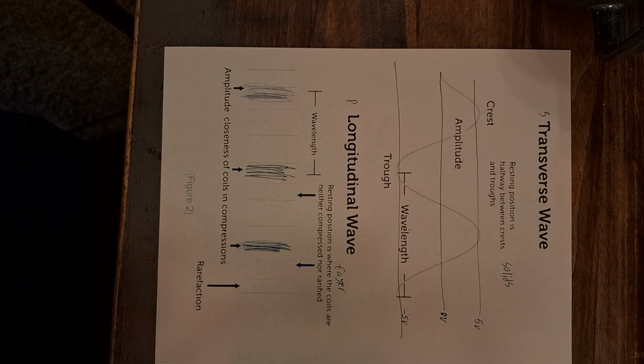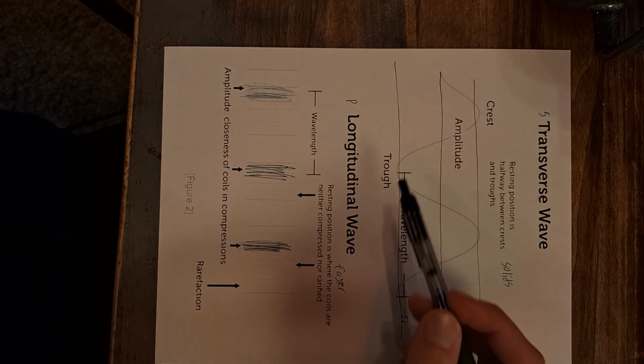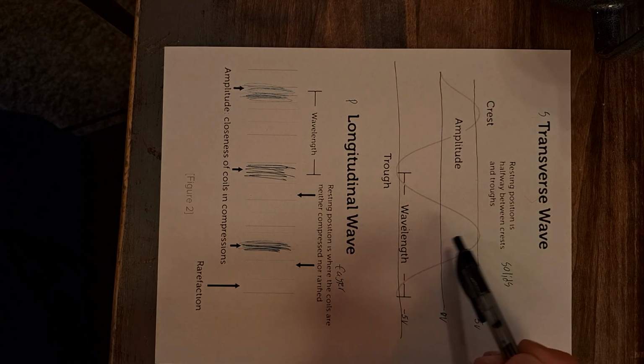Hello Internet. Today we're going to be talking about the differences between P and S waves, or transverse and longitudinal waves. So these transverse waves we all have seen on an oscilloscope. I have here marked 5 volts, 0, and negative 5 actually. So this is how we all understand waves.